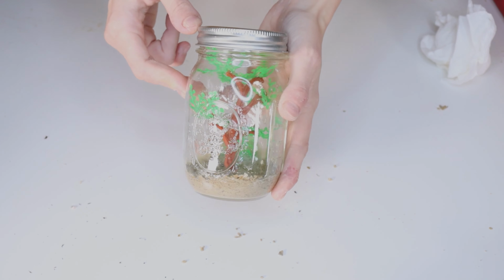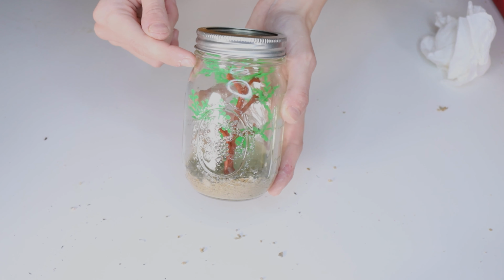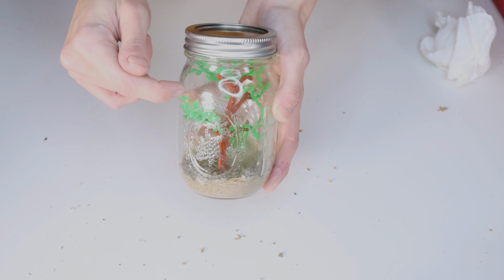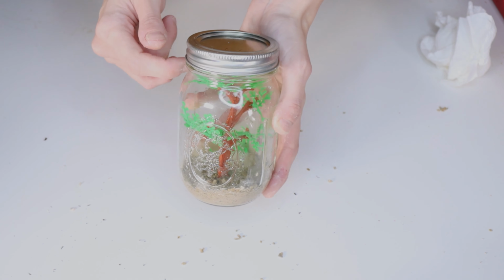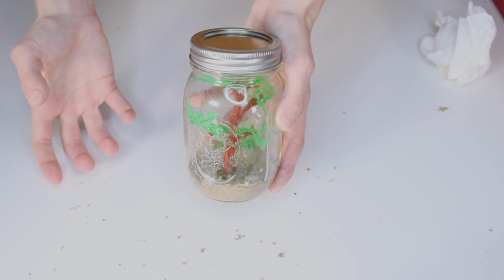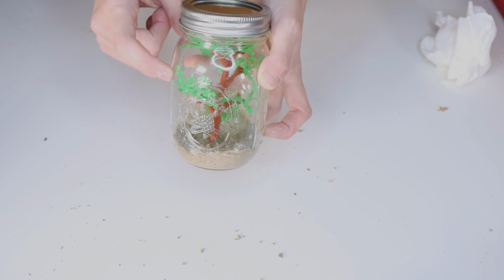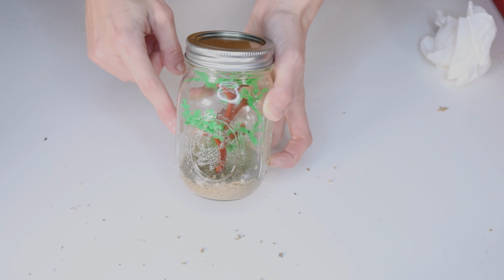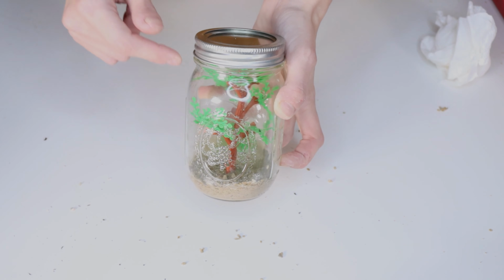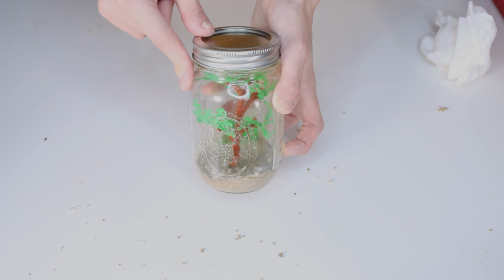Over a period of a few days, you'll start to see condensation form on the top, water droplets up here that will eventually run down the sides of the jar and return back to groundwater, repeating the water cycle in your jar. You can even add a piece of ice in here to show how ice melts slowly over time and also contributes to the water cycle.